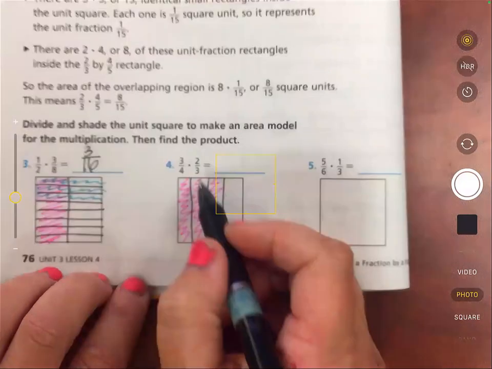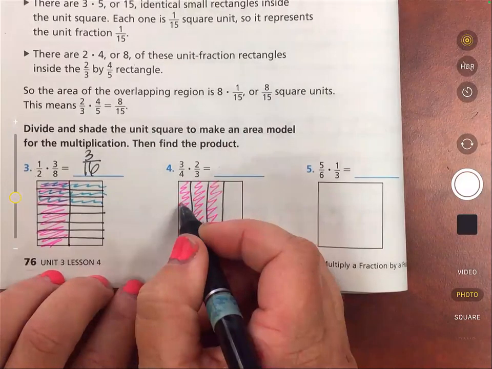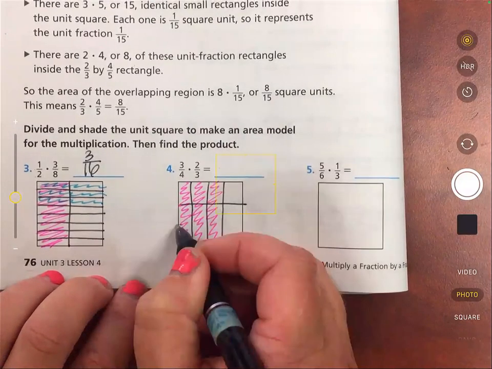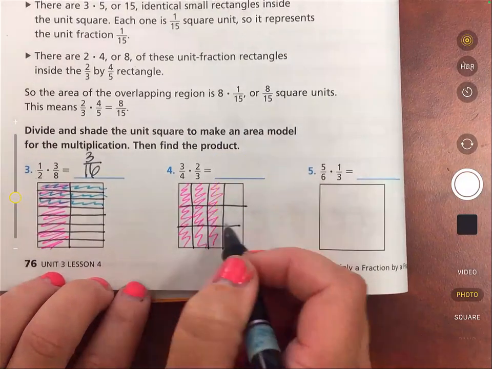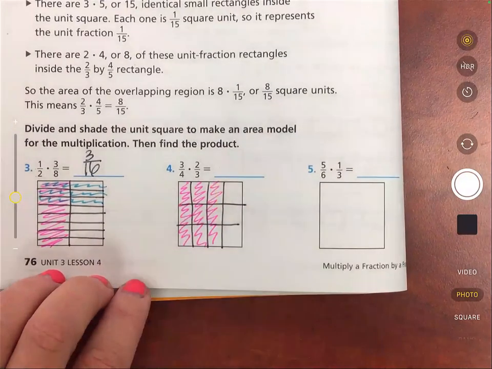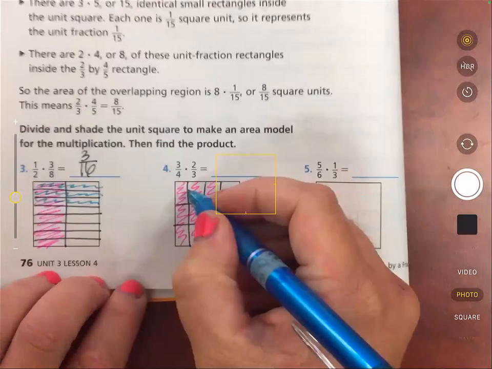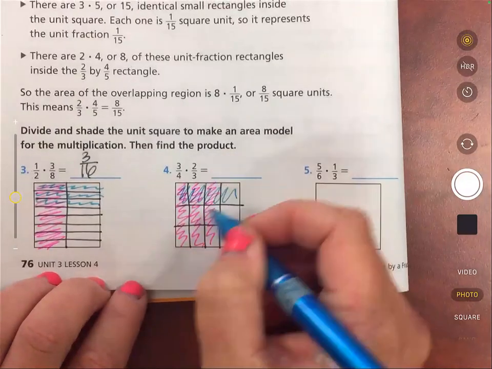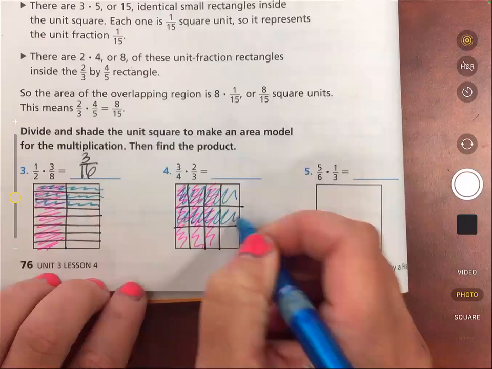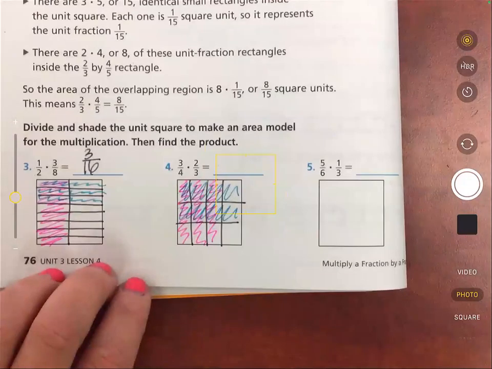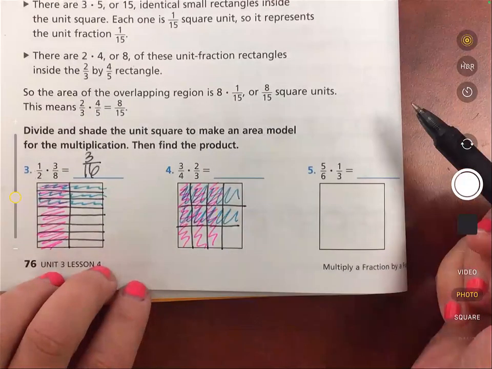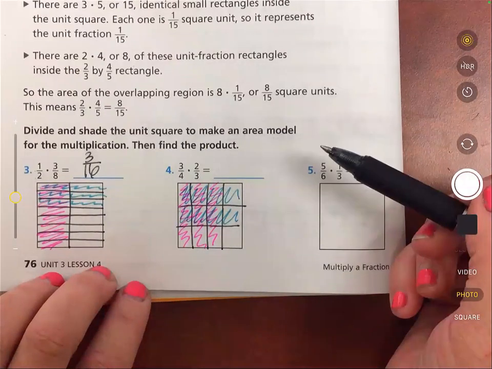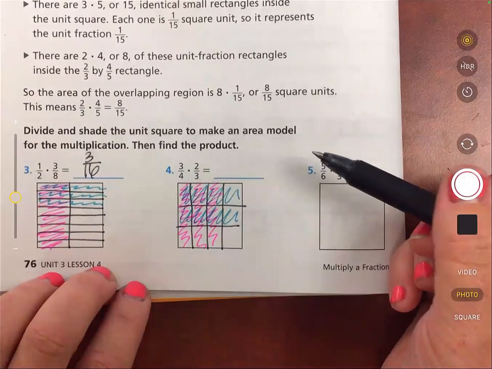My next fraction is 2/3. So I need to divide it horizontally into 3 sections. How many of those 3 am I going to color in? 2, yes. So now we look at it to find our answer. How many rectangles have both pink and blue?